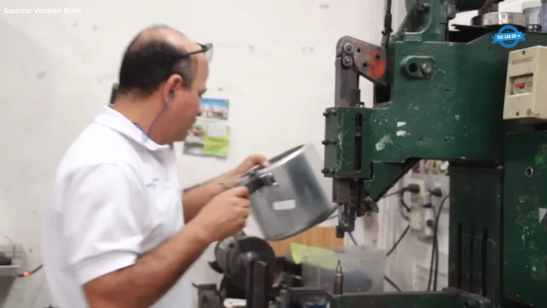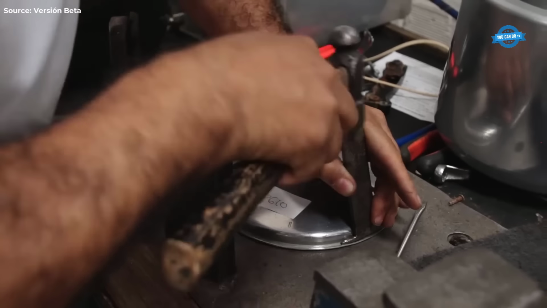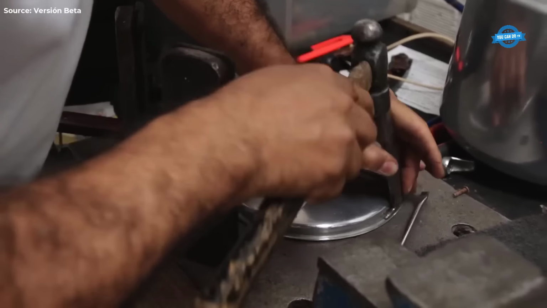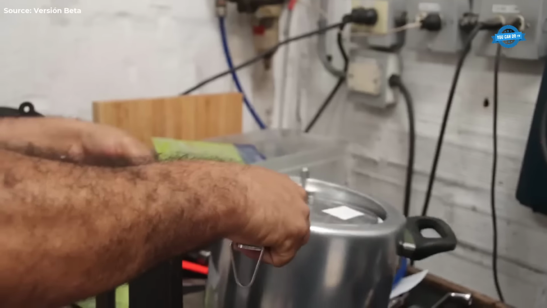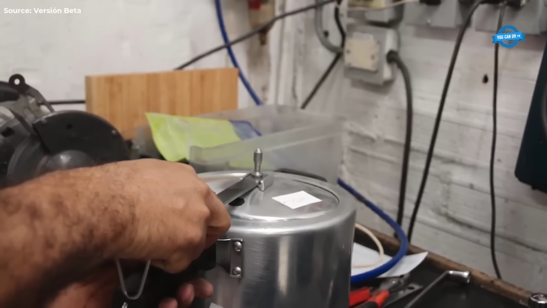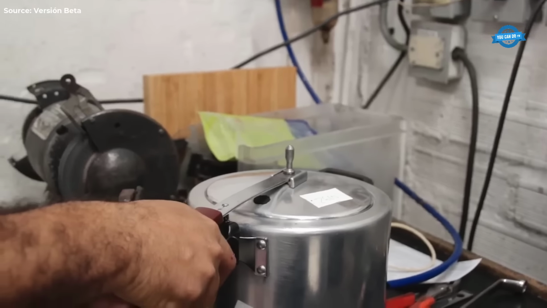Initially, the production included pressure cookers in sizes of 4 and 6 liters. Over the years, the company expanded its product line focusing primarily on aluminum pressure cookers due to its durability and excellent heat conduction properties.